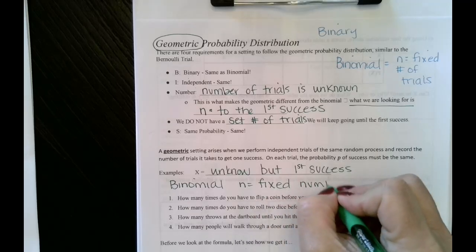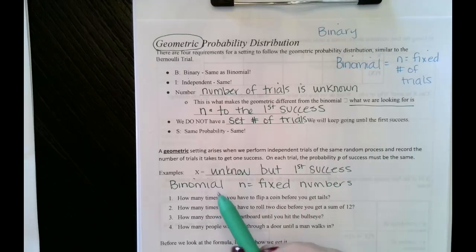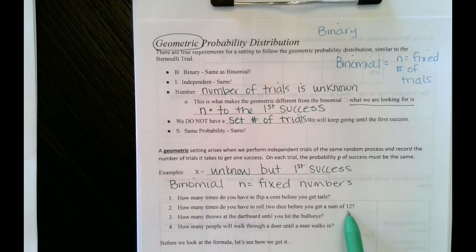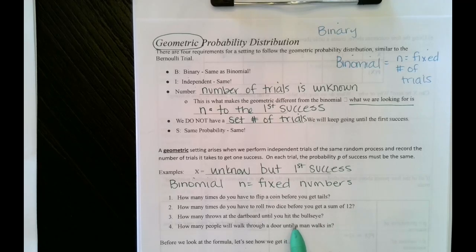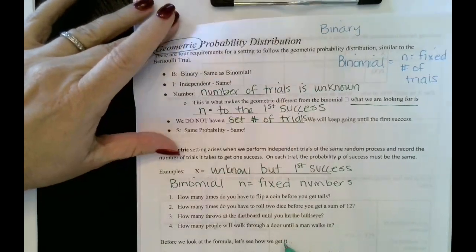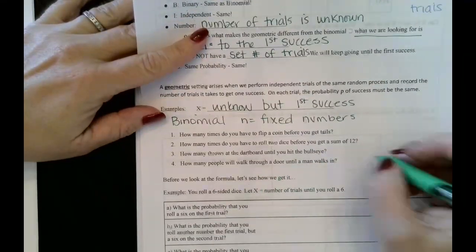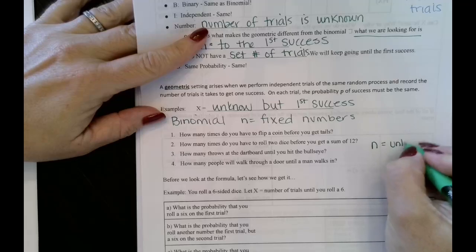Some examples of the difference between the two, binomial and geometric. How many times do you have to flip a coin before you get tails? How many times do you have to roll 2 dice before you get a sum of 12? How many throws at the dartboard until you hit the bullseye? How many people will walk through the door until a man walks in? These are all things where n is unknown.